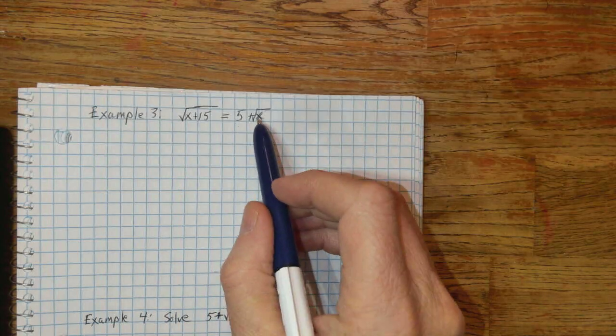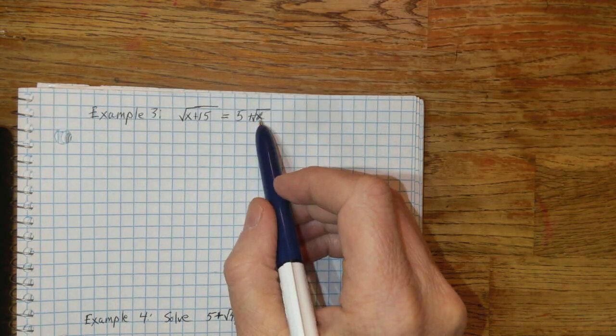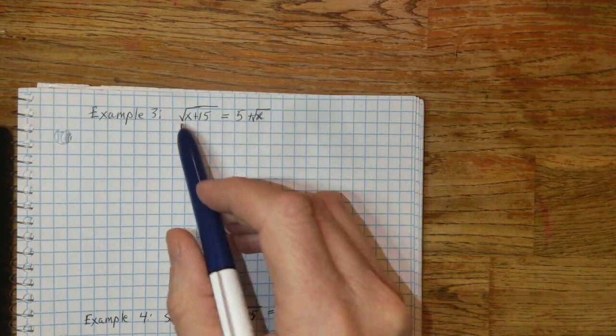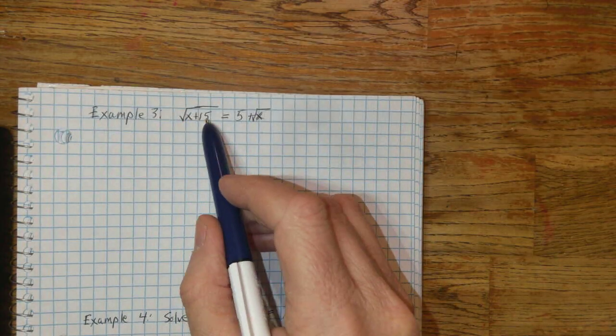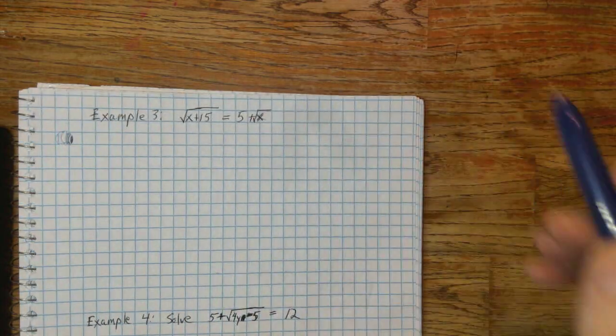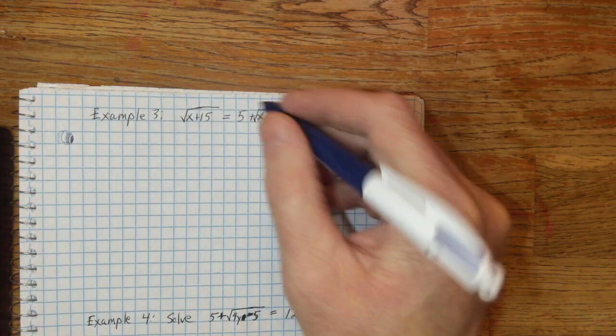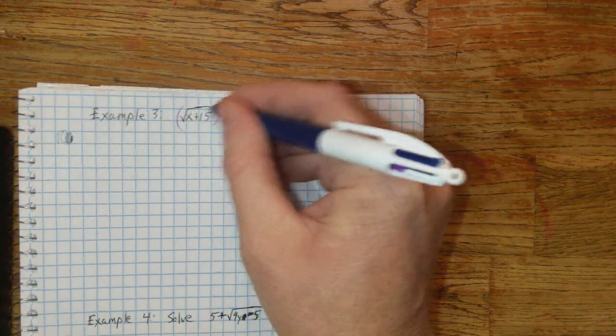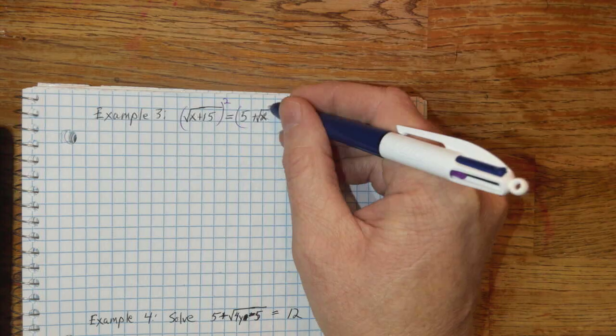Alright, example 3. Now notice on this one that the 5 is not under the radical. It's 5 plus radical x. This whole part of the expression is under the radical. Square root of x plus 15 equals 5 plus radical x. Alright, so we've got a radical by itself. So let's try to get rid of at least that radical.